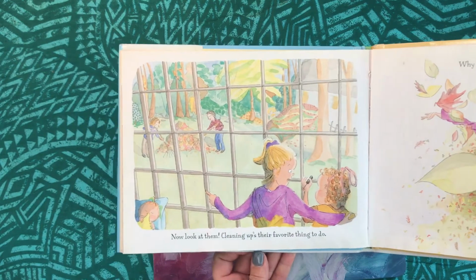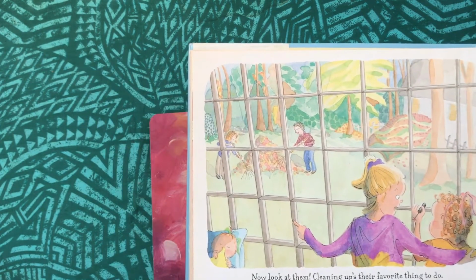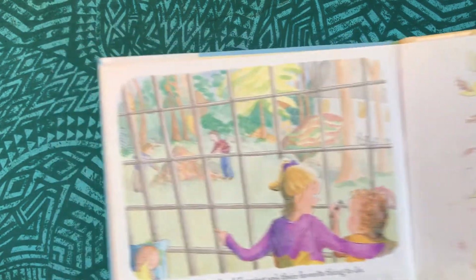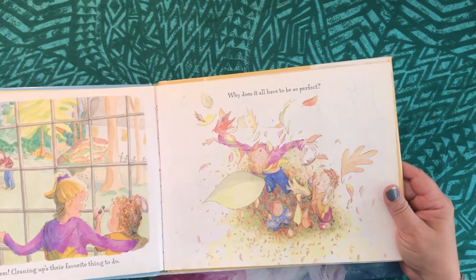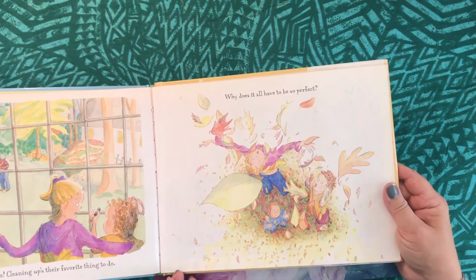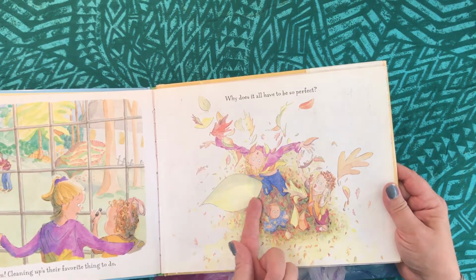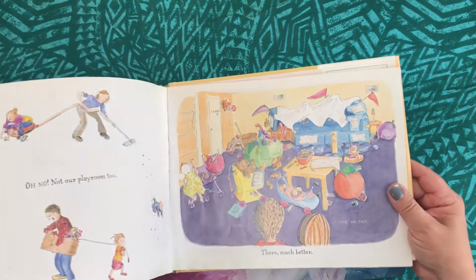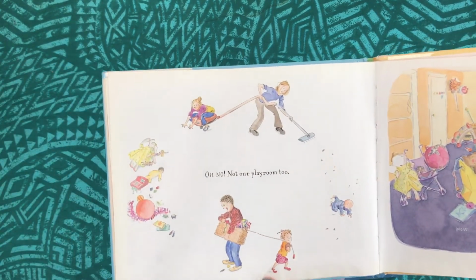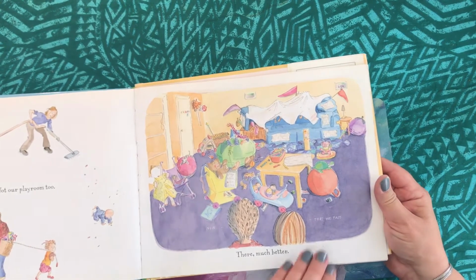Now look at them. Cleaning up's their favorite thing to do. Uh-oh, I hope you get out there and help Mom and Dad in the yard instead of watching, but look at them. Why does it all have to be so perfect? I love this illustration, friends. Look how the leaves are in the foreground. They're actually up high in the sky, and then down far the leaves get smaller. That's a great way to show movement. Oh no, not our playroom too. There, much better. Uh-oh, they already messed it up.